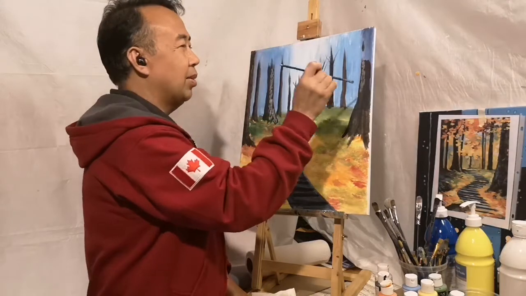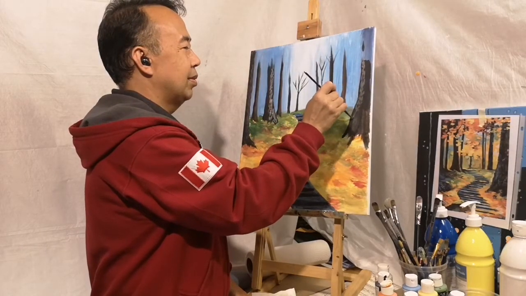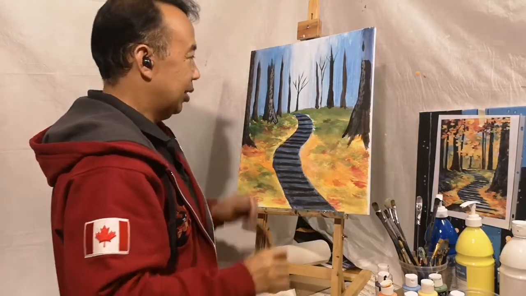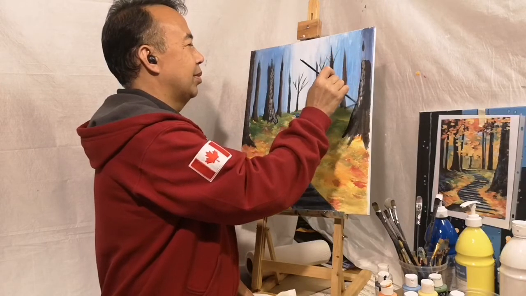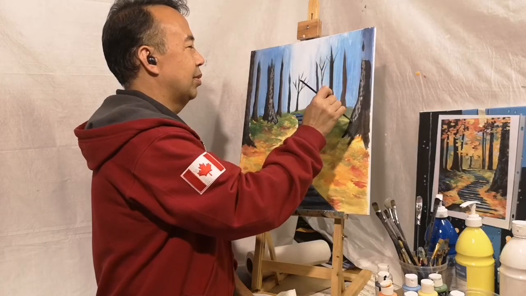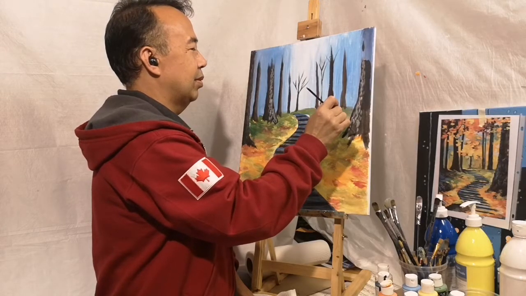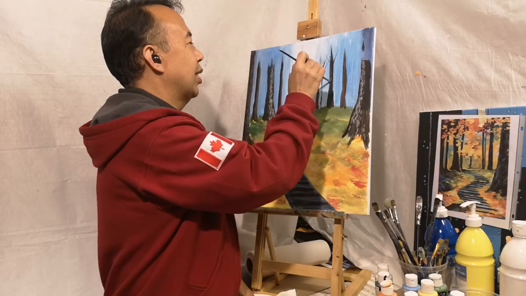Just tap your brush and you have the texture of your tree there. This side too.